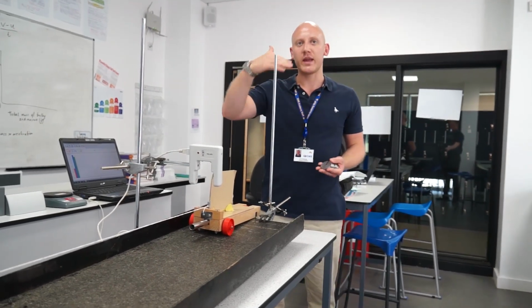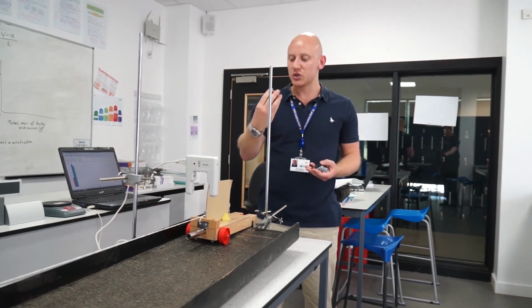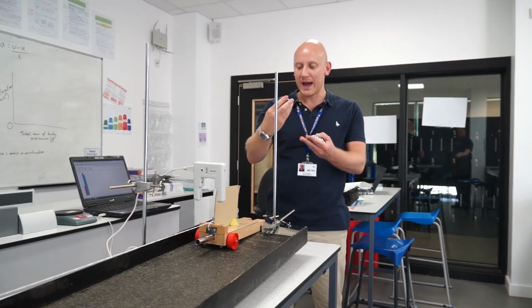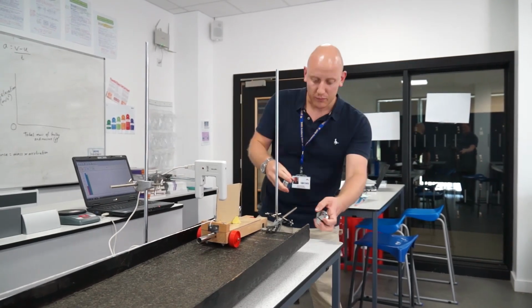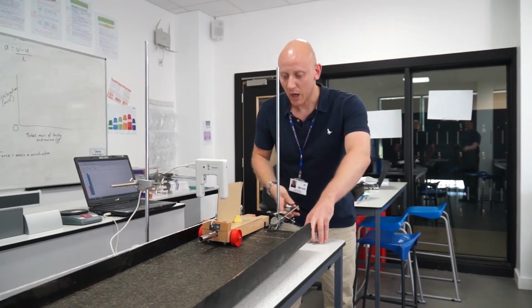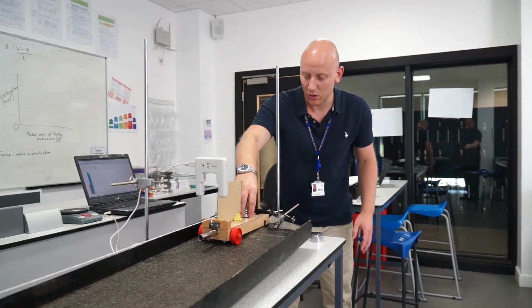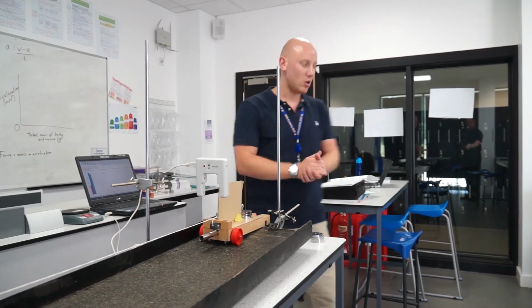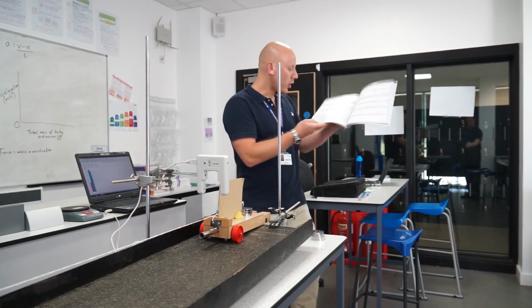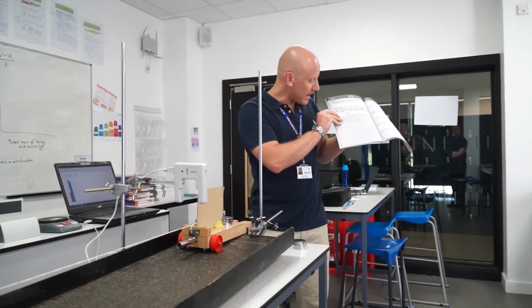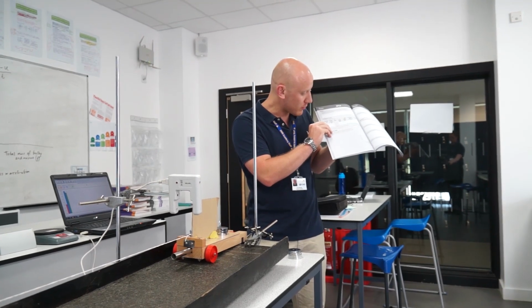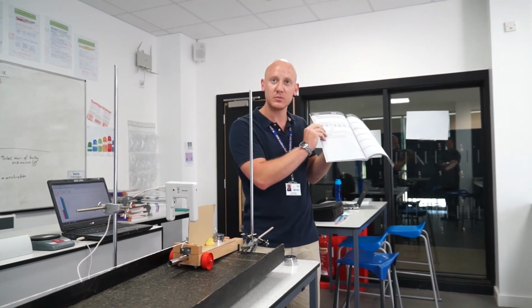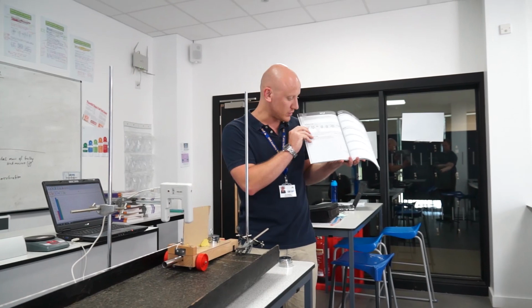Ideally, you need to go up in regular intervals. So, just to show you an example, I'm going to add 3 of these. So that is 3 grams, all right? And I'm just going to put those masses on here like that. What I will write in there now, mass added to the trolley, I will write 3 grams, and I will need to convert that to kilograms. I do that by dividing it by 1,000.